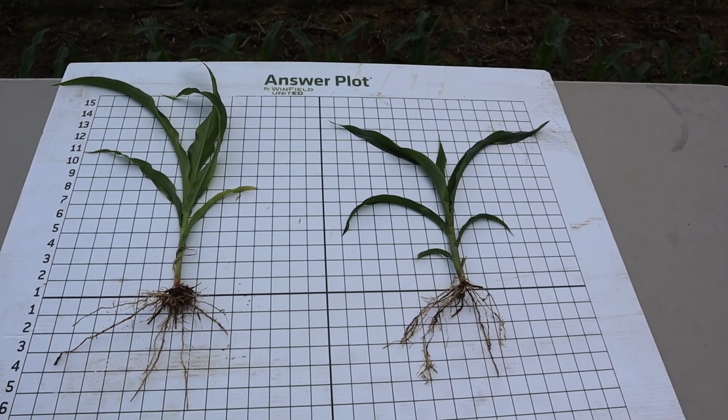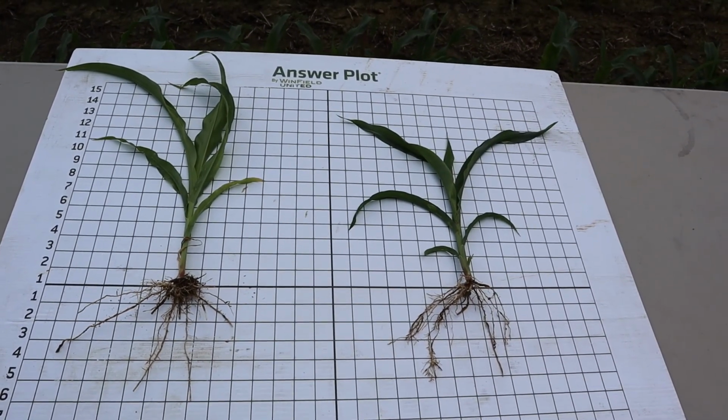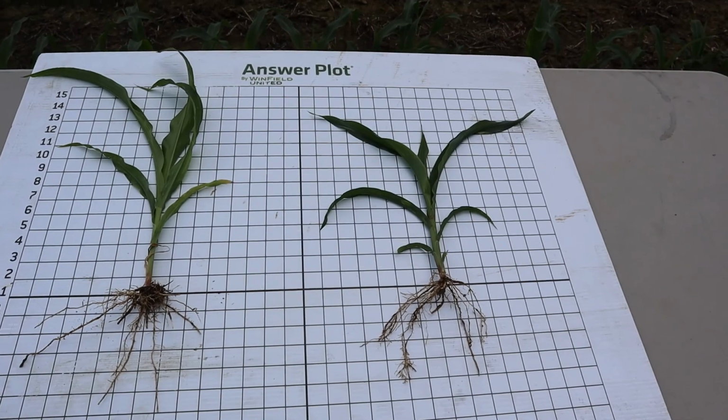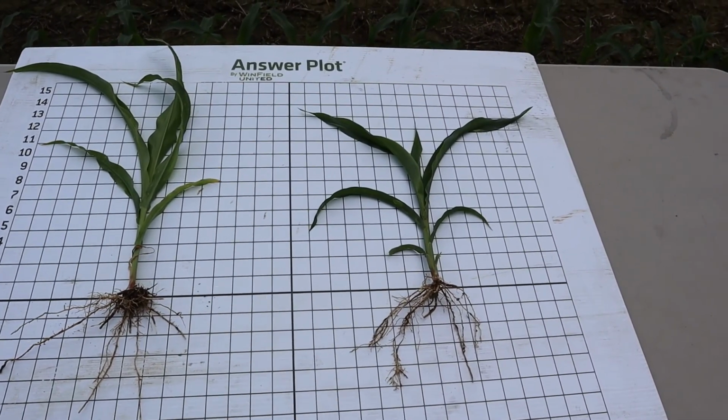Now you look at it and you think, oh hey, I want the one on the left. It's bigger, but that's not necessarily better. It's bigger because it had to compete. It's bigger because it had to stretch its legs. Both these corn plants are V5 corn plants, okay?